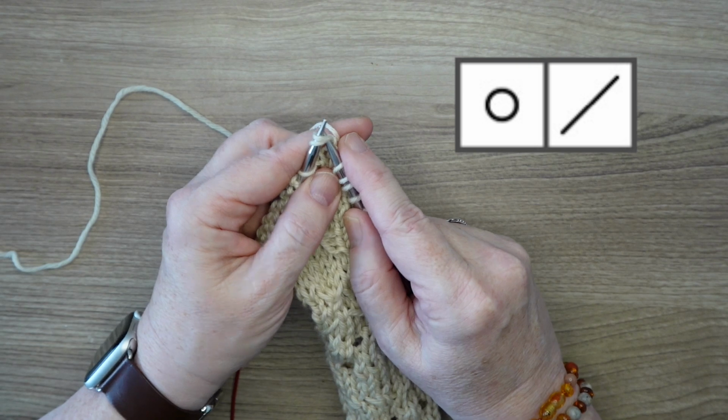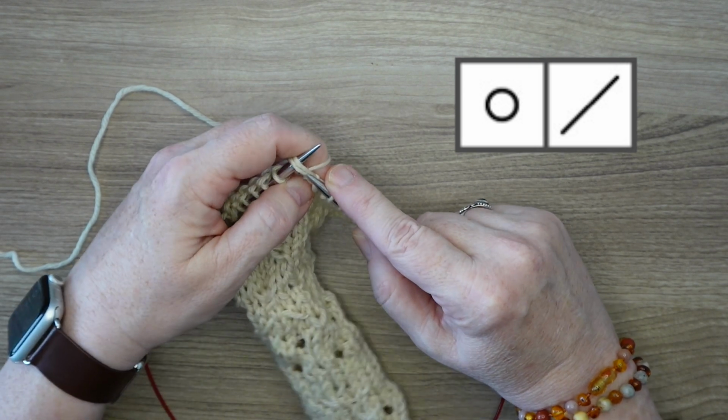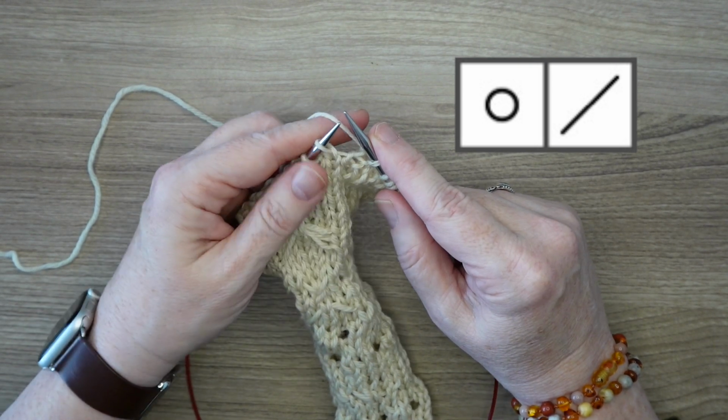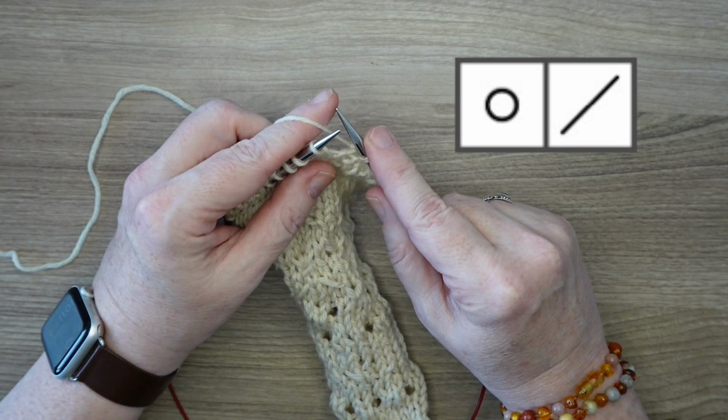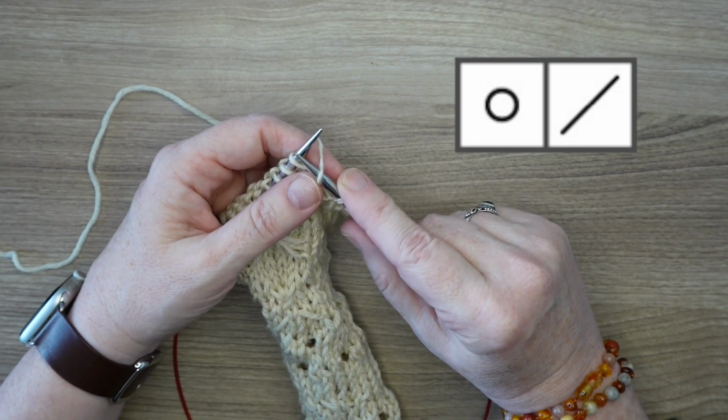One more time, you are going to knit two together by treating the next two stitches as one, and then you scoop up your working yarn to make up for the decrease you just did.